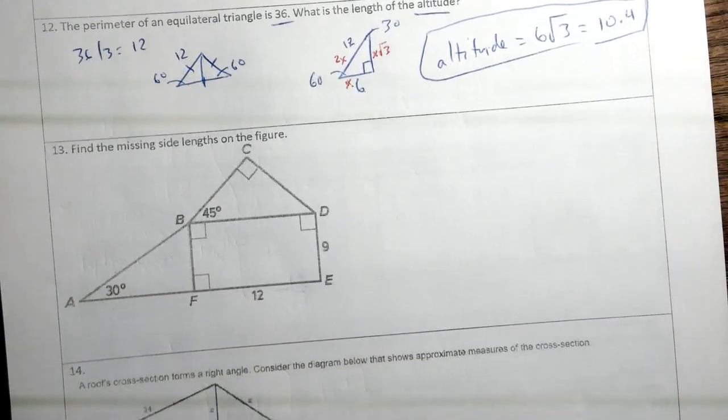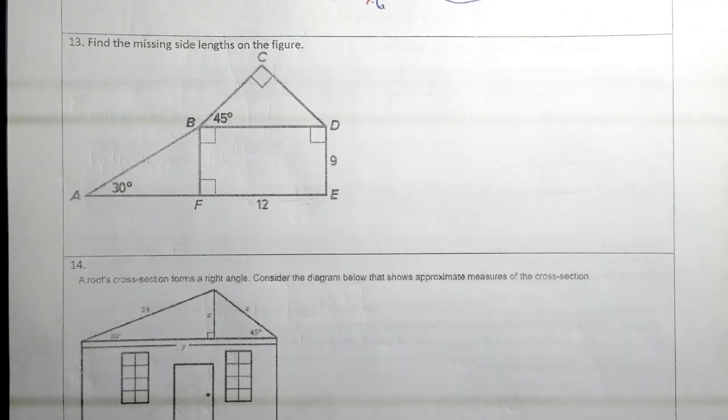Okay, scooching down, trying to hurry this up. I'm trying not to make the videos super long. Okay, find the missing side lengths on the figure.